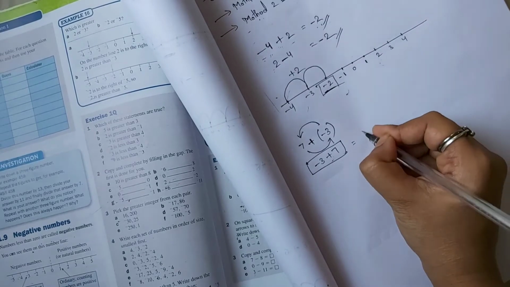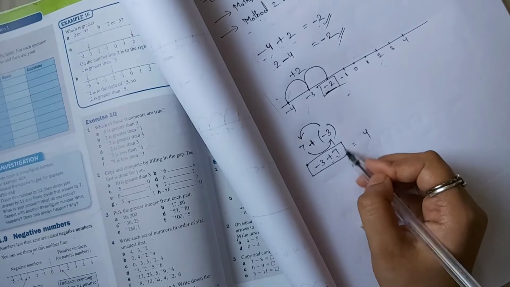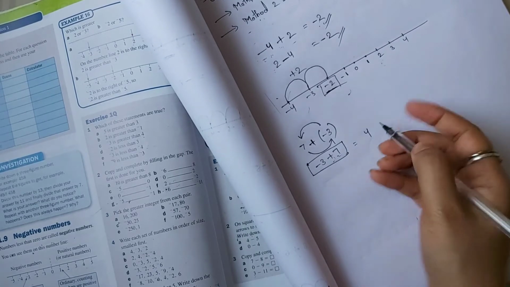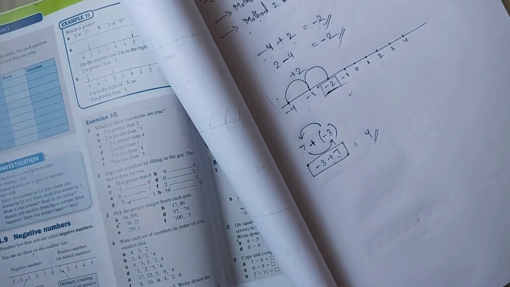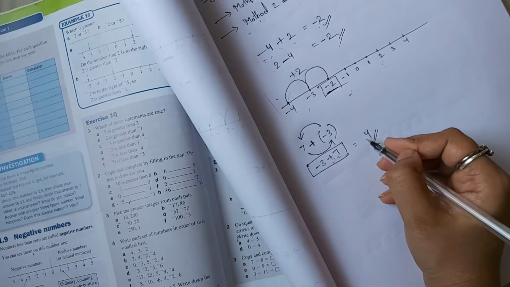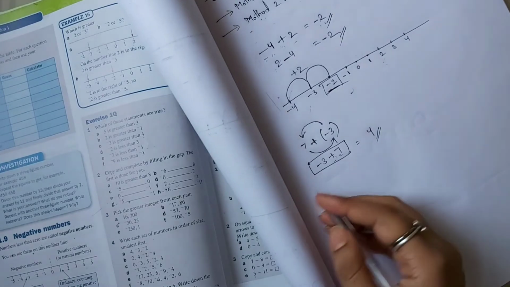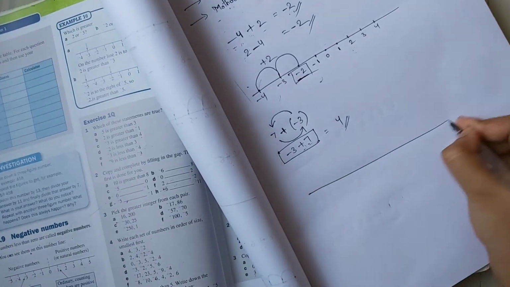That's right, it is 4. And what is the greater number we have? It is 7, and 7 is a positive number, so our answer will be just 4. What did I tell you the other day? If there is no sign before a number, that means it is a positive number. Clear? Now let's do the same question on a number line.